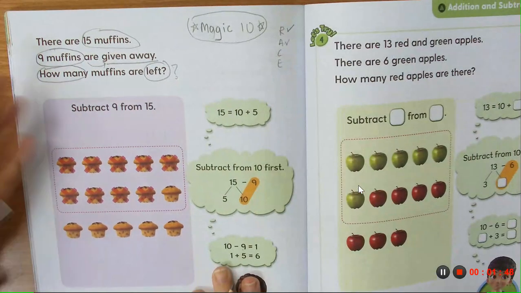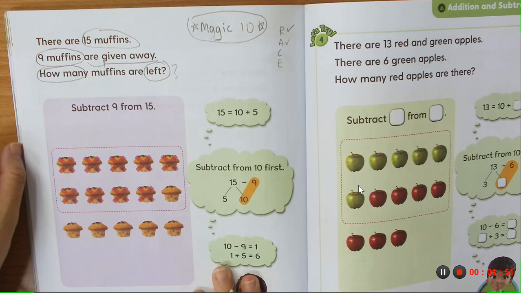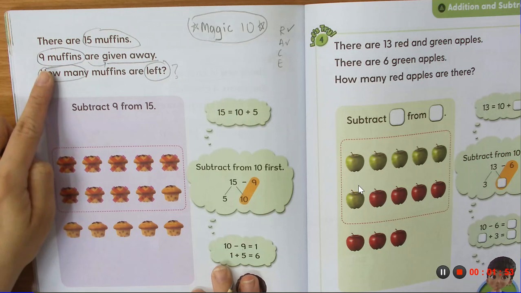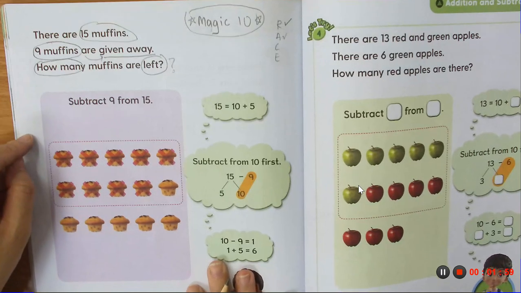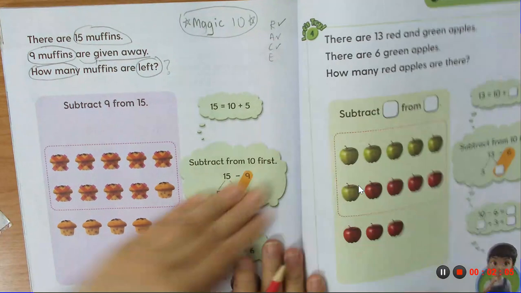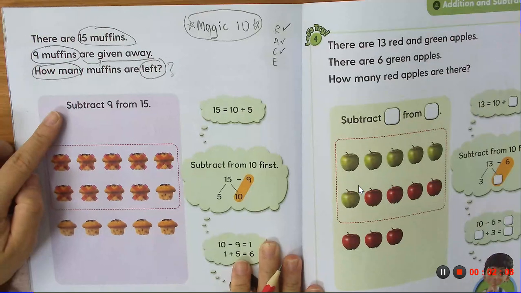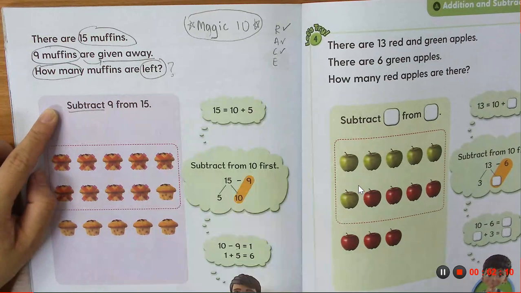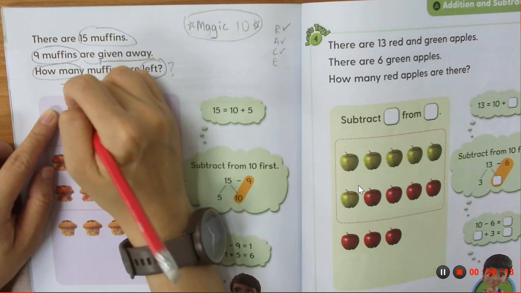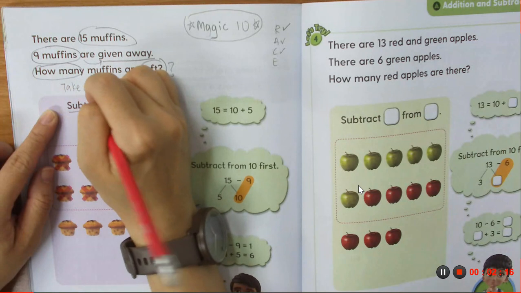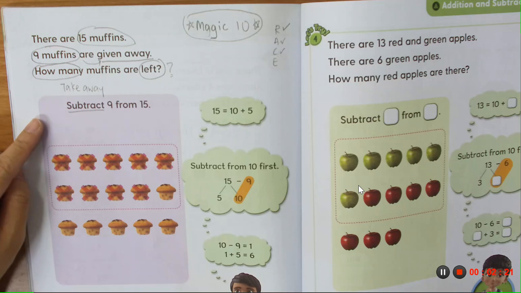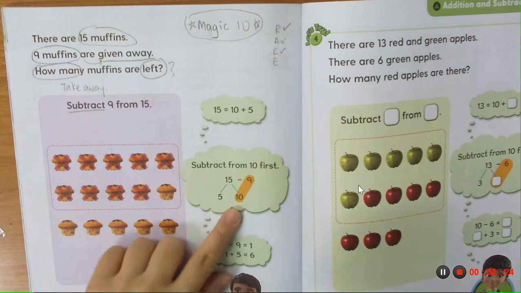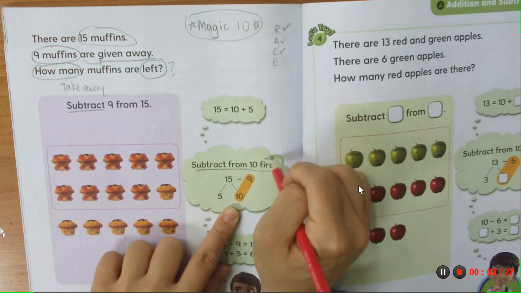So here I've read the story. I've done my annotations by circling the important words. I'm going to move on to choose the method. Now, because they are given away, we know it's subtraction. We need to subtract, means take away 9 from 15. Here's the strategy called subtract from 10 first.